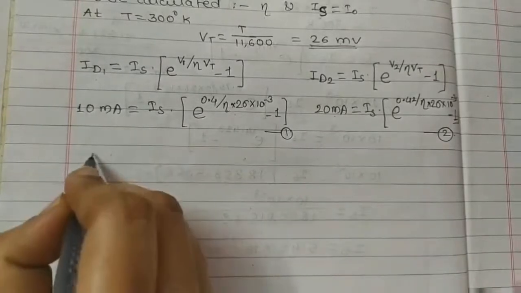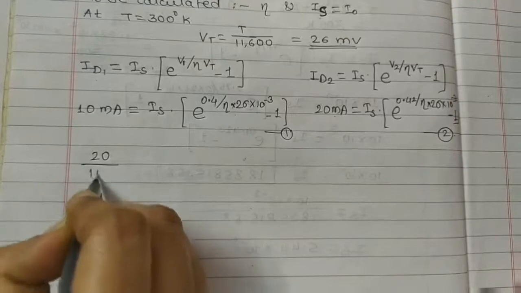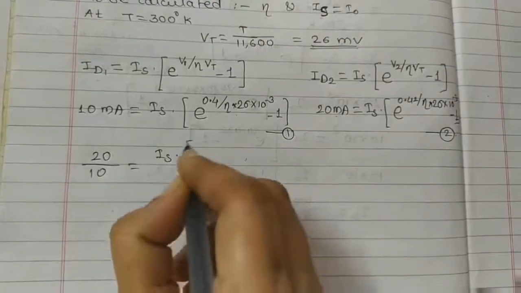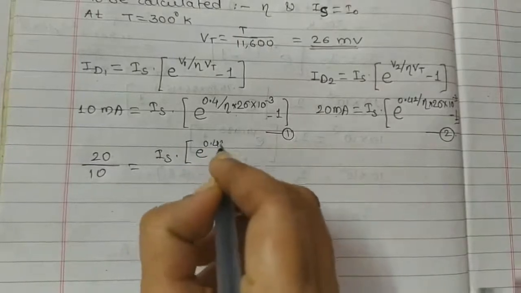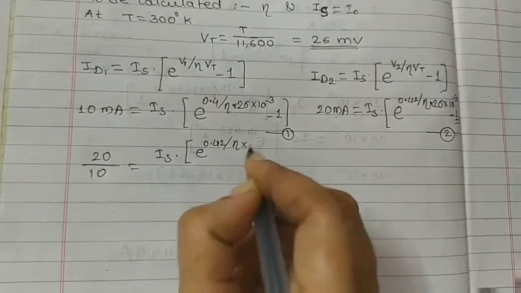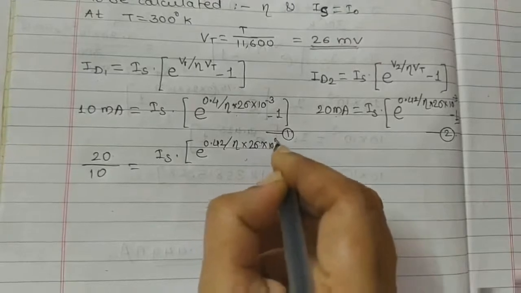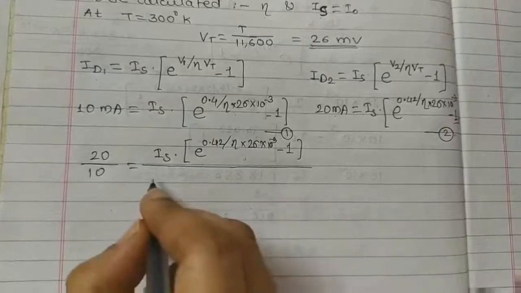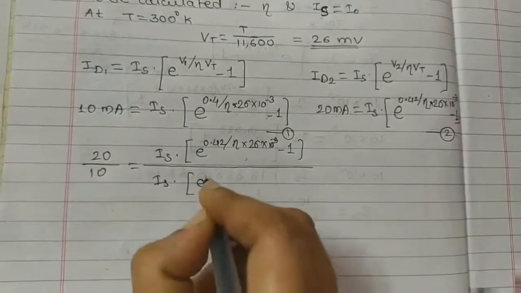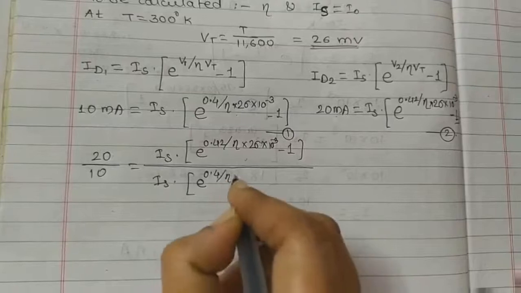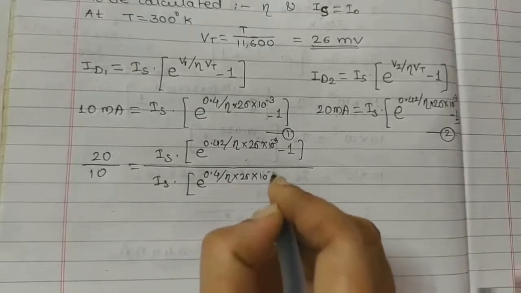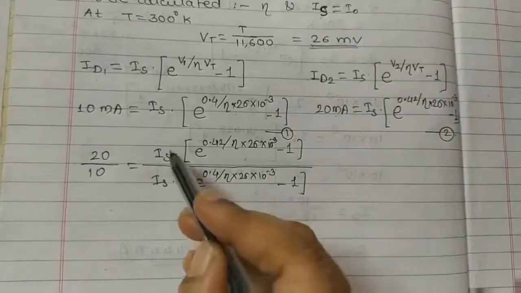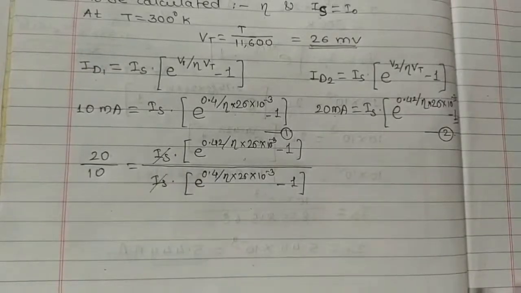We'll have 20 milliampere divided by 10 milliampere is equal to Is into e raised to 0.42 divided by eta into 26 into 10 raised to minus 3, minus 1, divided by Is into e raised to 0.4 divided by eta into 26 into 10 raised to minus 3, minus 1. So what will happen here, this Is and this Is will get cancelled.